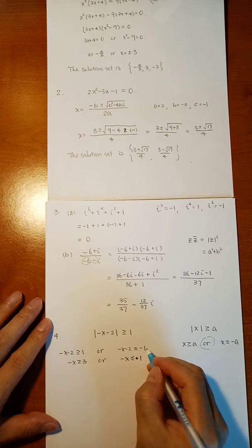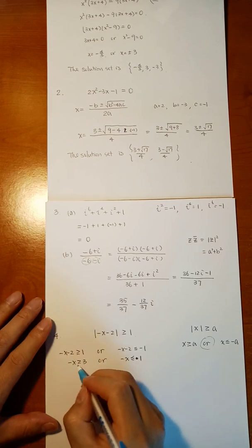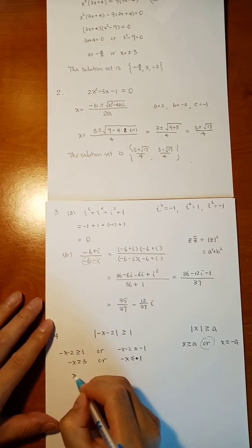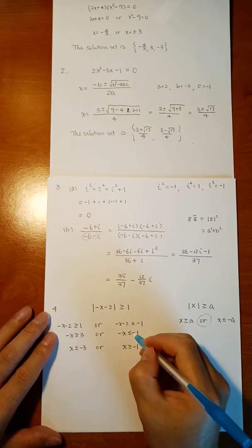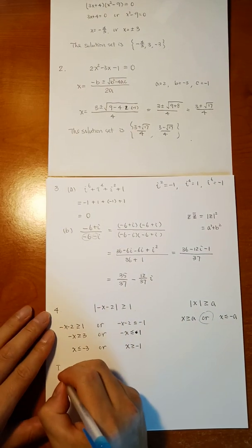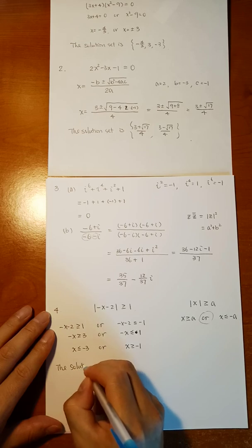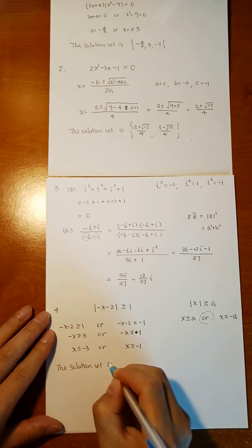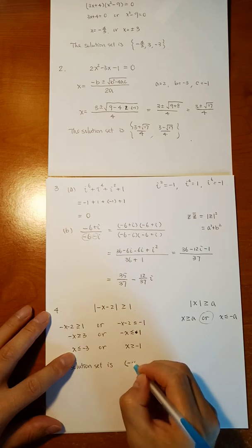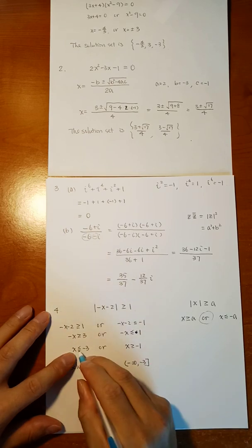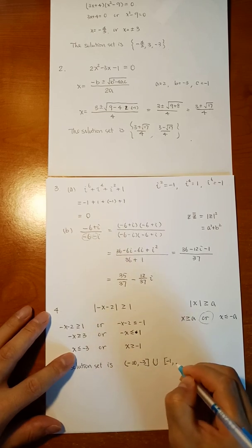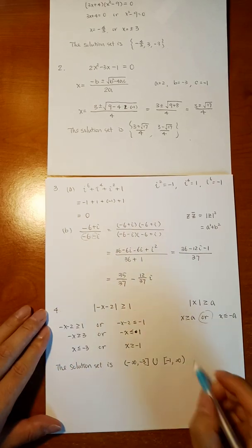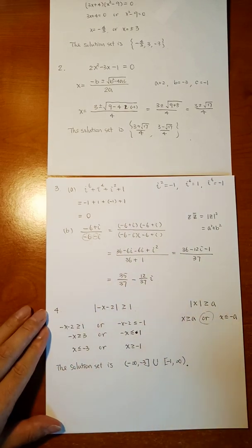You move 2 to the right side, +2. -1 plus 2 is +1. And we multiply this inequality by -1, it's x less than or equal to -3. Or this is multiplication by -1, it's x is greater than or equal to -1. Okay, so the solution set is -infinity to -3, with the equal sign, so it's a bracket, or means union, -1 to +infinity, and that's the answer. Okay, that is the answer.